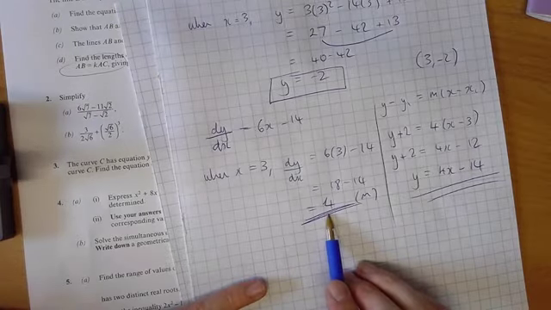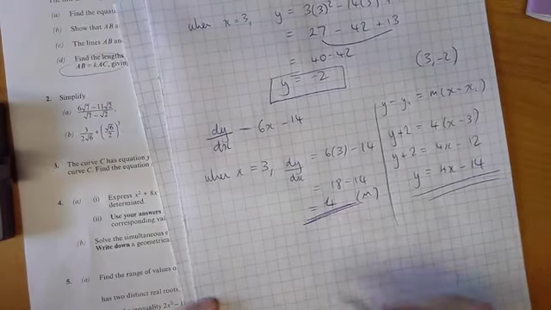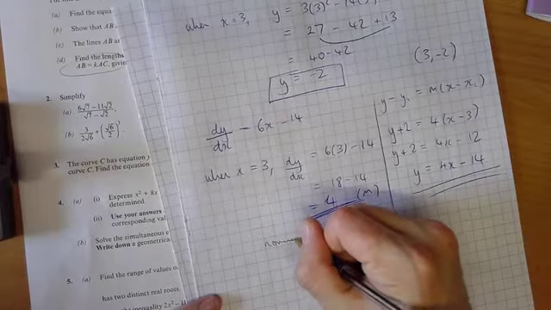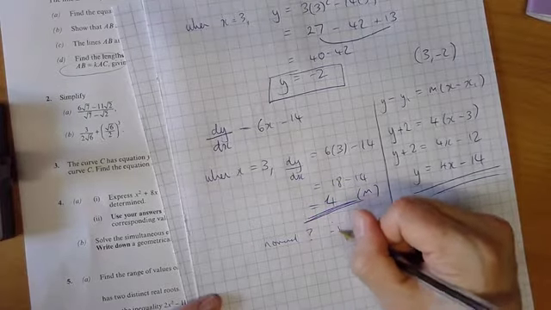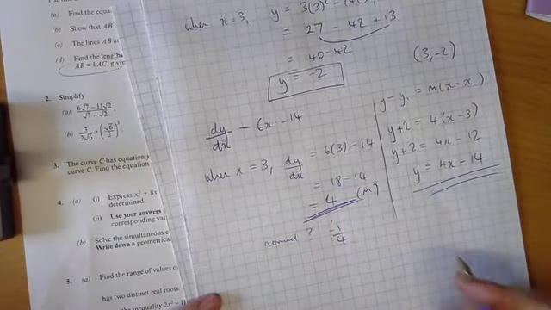That is the gradient of the tangent there. Whenever you differentiate, you find the gradient of the tangent. If I wanted to know the normal, if I was asked the normal, we're not going to bother doing all of it, but the normal would have to be minus a quarter, because minus a quarter times 4 is minus 1.